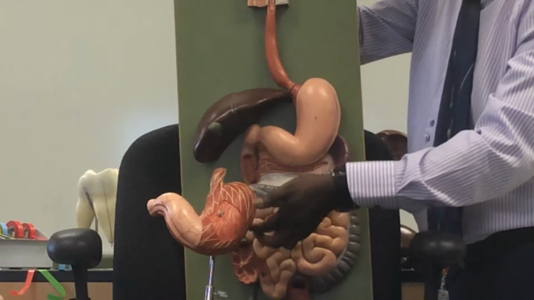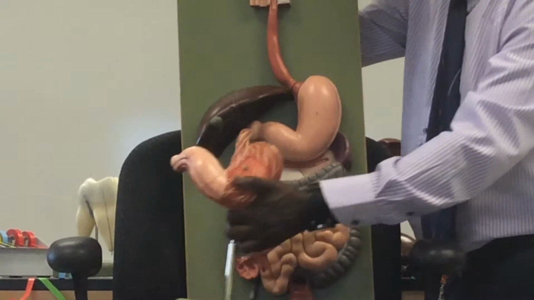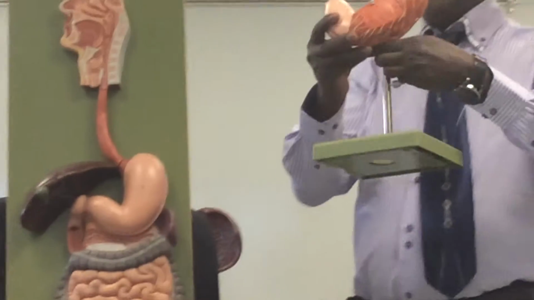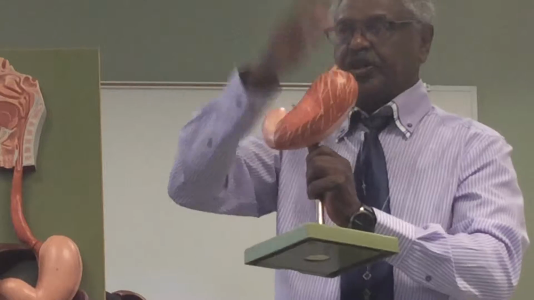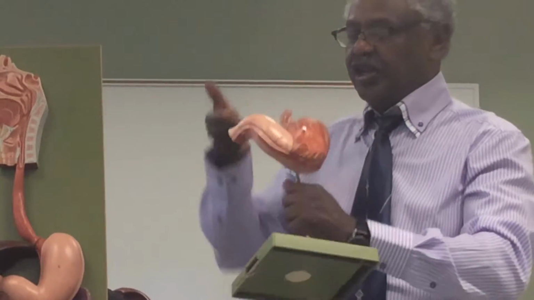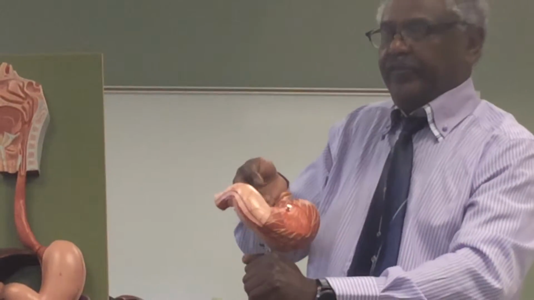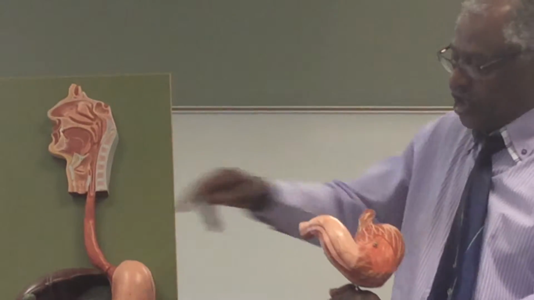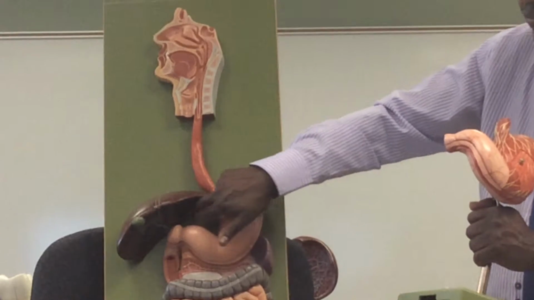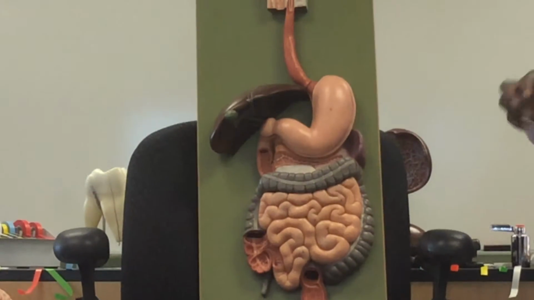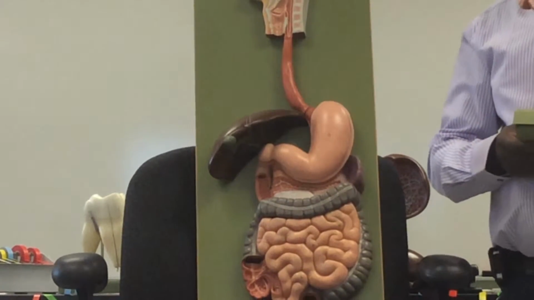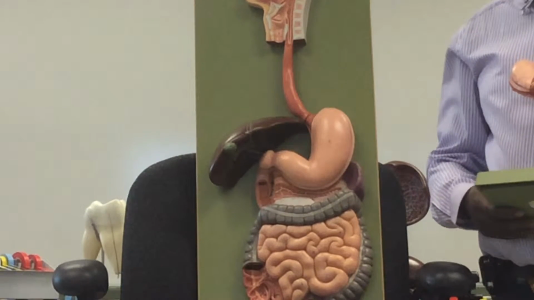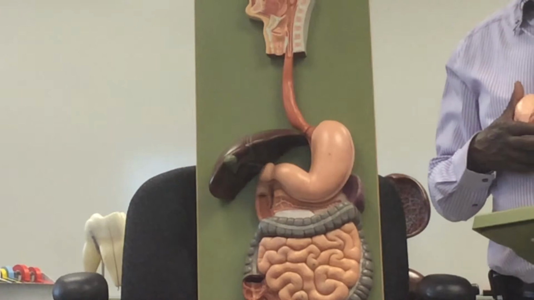It is also right here. That is the greater curvature. So this is the lesser curvature, this is the greater curvature. With the lesser curvature, there is a membrane right here, goes right where my hand is. That membrane attaches the stomach to the liver right here, in this spot. That is called lesser omentum. Lesser omentum. It is not shown in any of your lab models, or any of the models here.